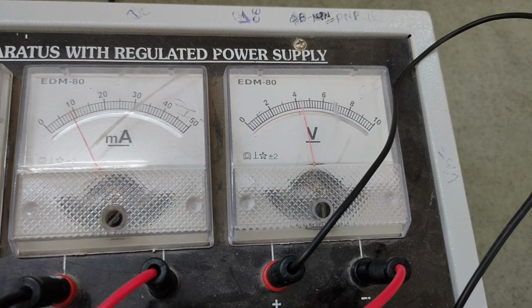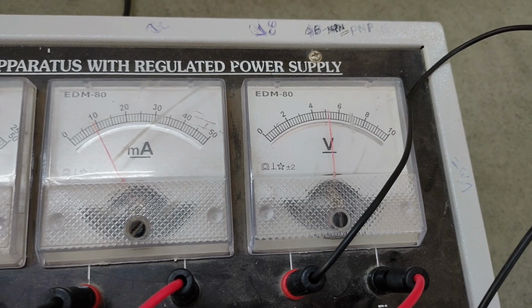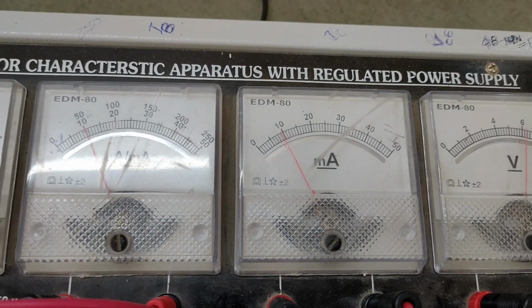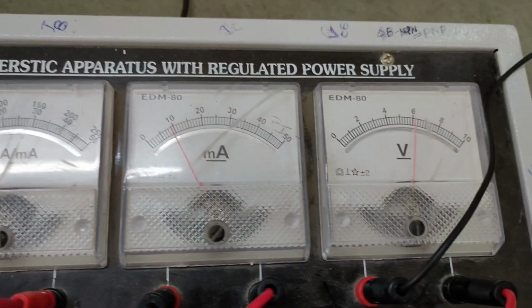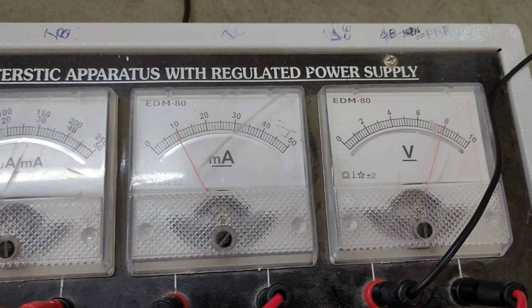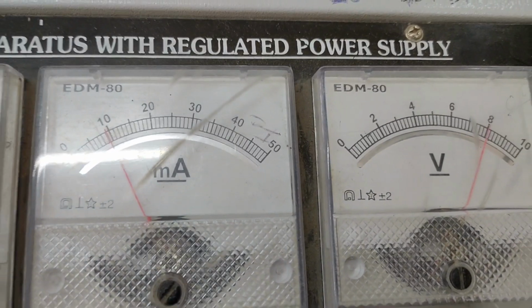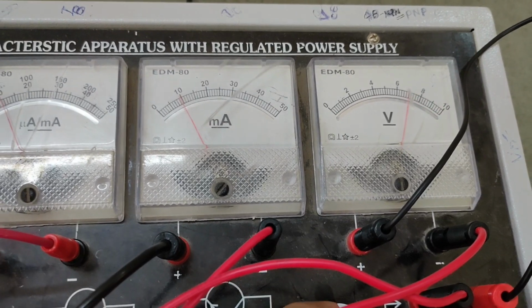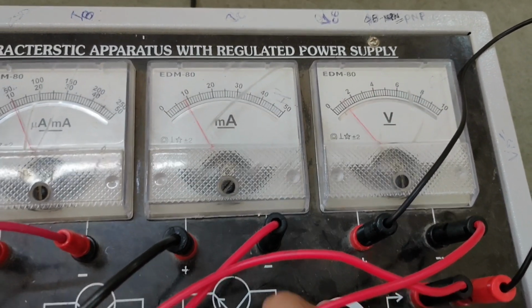We can see that when we increase the output voltage, the output current is almost a constant. At 50 microampere, when IB is 50 microampere, on increasing VCE, we can see that IC is almost a constant. It is always at 10 milliampere, right? So the value of IC is 10 milliampere, IC will get saturated.